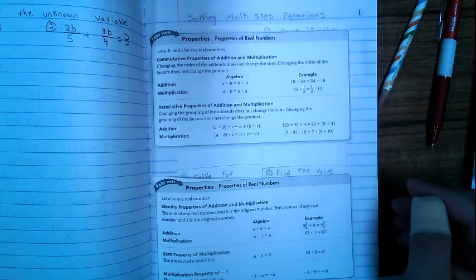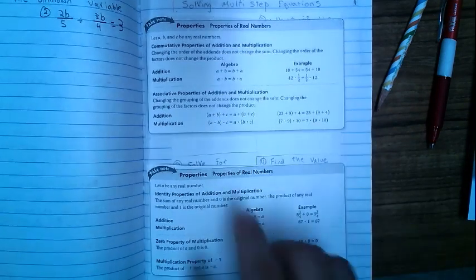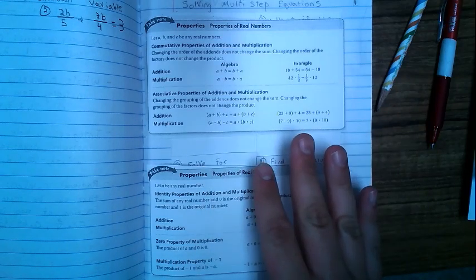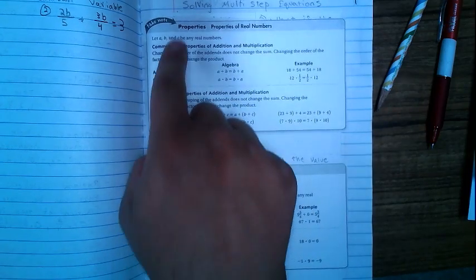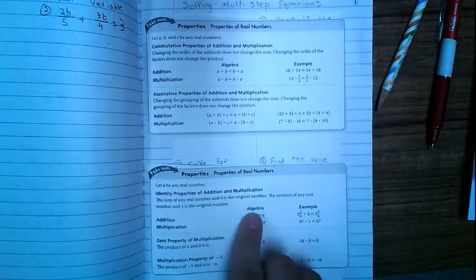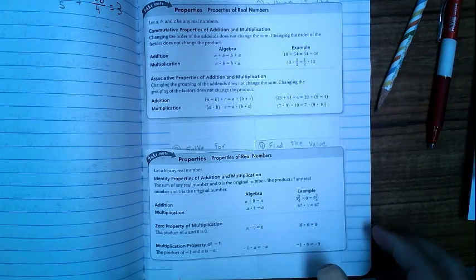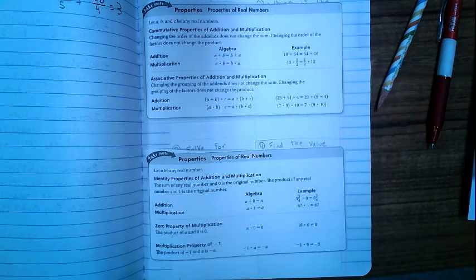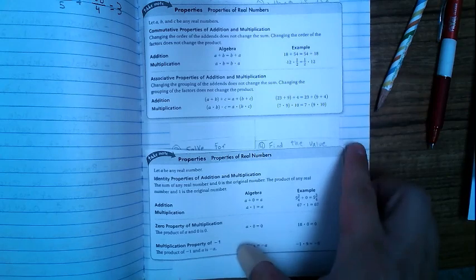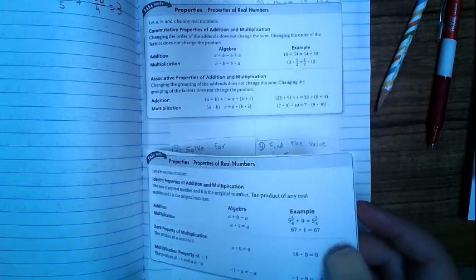Your first entry is going to be on solving multi-step equations. So what you can see here is the final version of what you're going to have. There are these two properties of real numbers, properties for addition and multiplication, and that all deals with why we can solve equations the way we can. And you're going to get these handouts. You should have them, and we're going to go over them in a little bit.